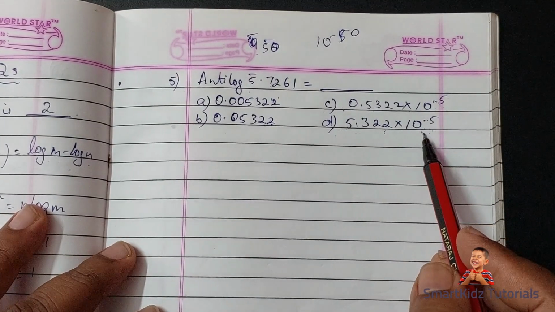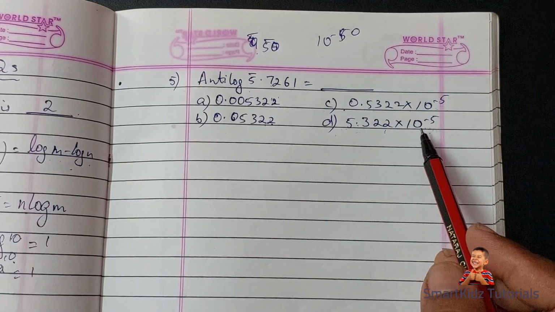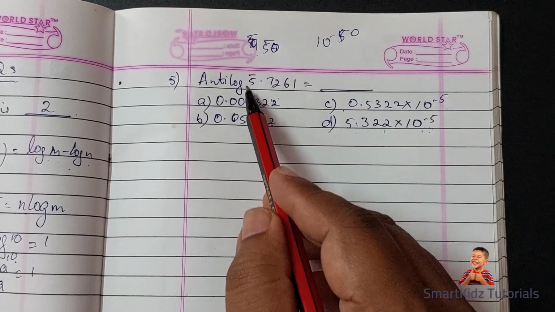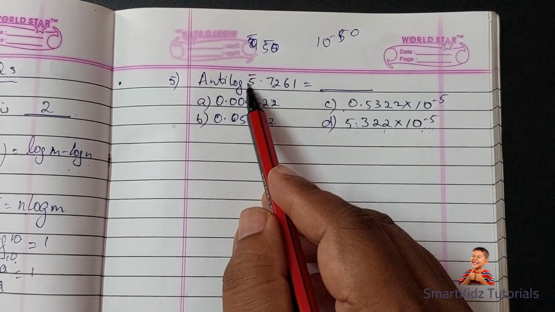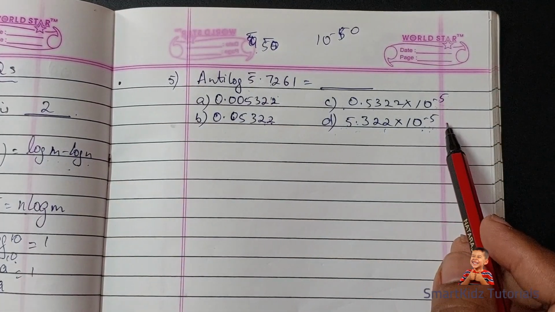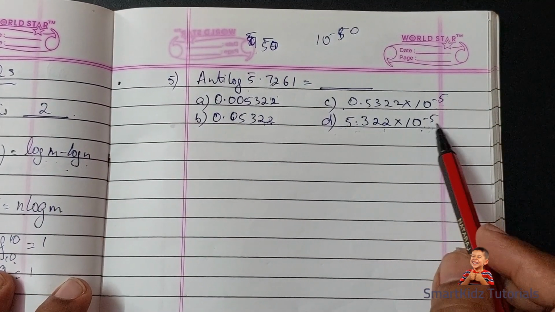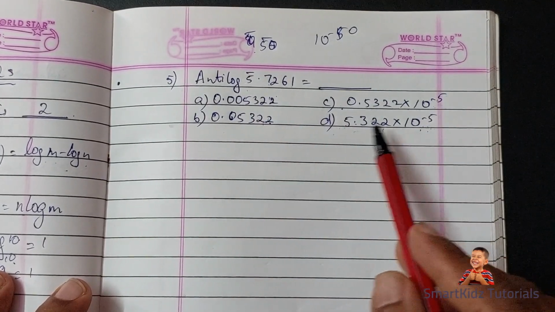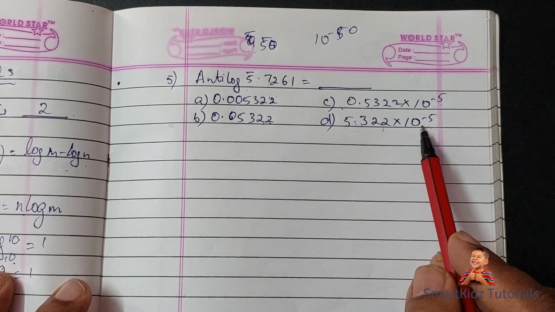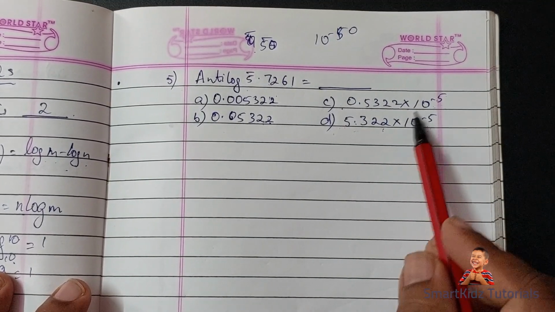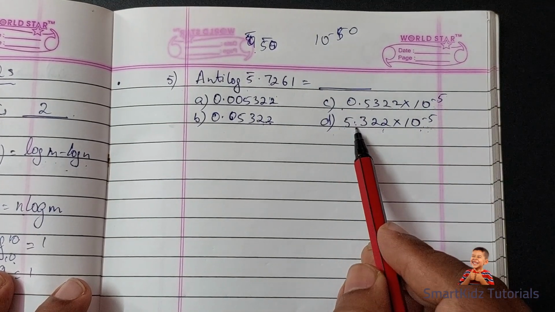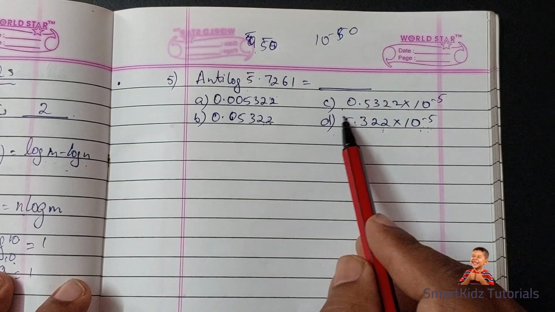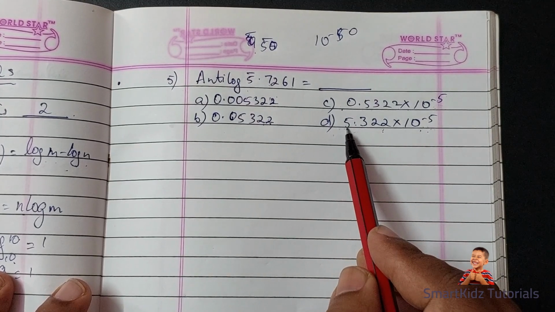So that will consume a lot of time. Rather, the easier way is to follow this trick. Whatever number is here, antilog of whatever bar is there, it is raised to that particular value. So antilog of bar 5 will be that number into 10 raised to 5. Again, when you do that, the decimal point should always be one place ahead, one place after the first digit.